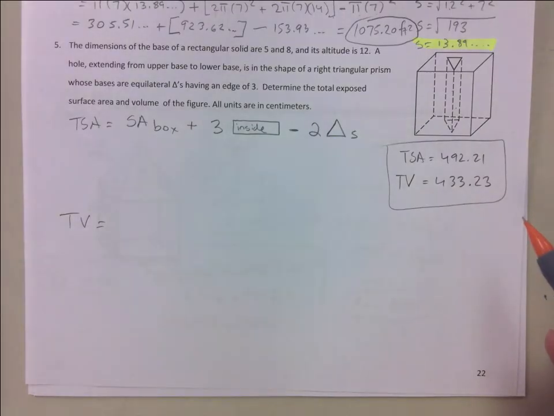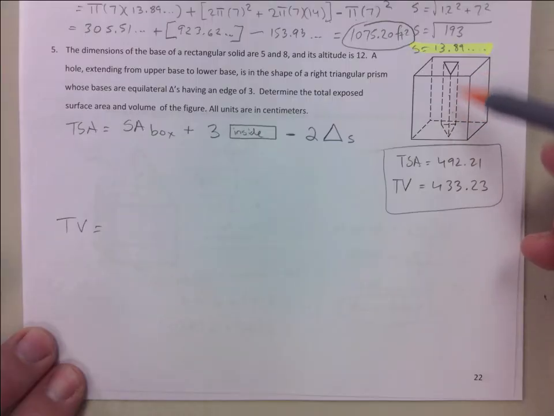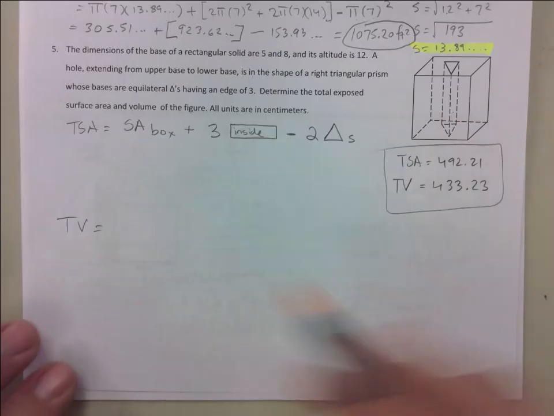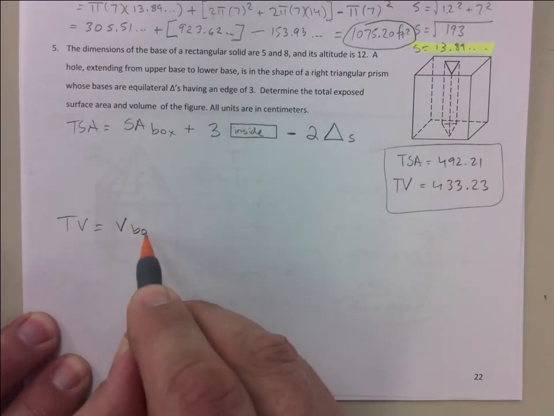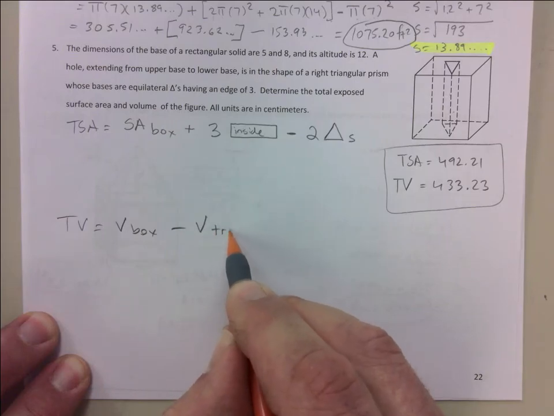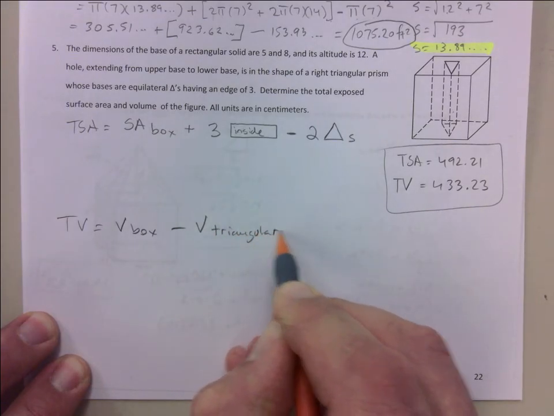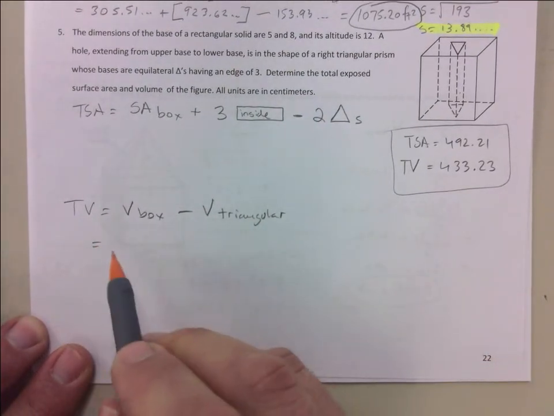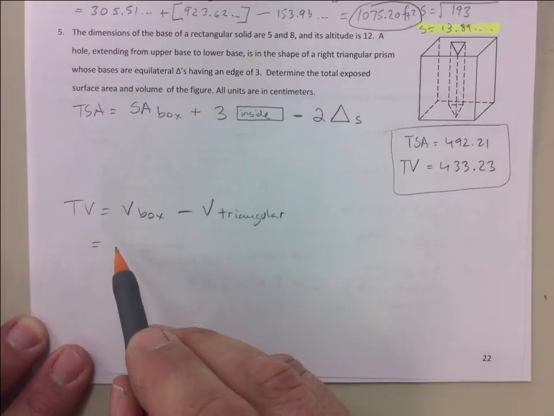Well, this is why I want to do volume, because I didn't give you a formula for this one. It's not a basic shape that we have. So we will do volume of the box minus volume of triangular prism. Volume of box is fairly simple.